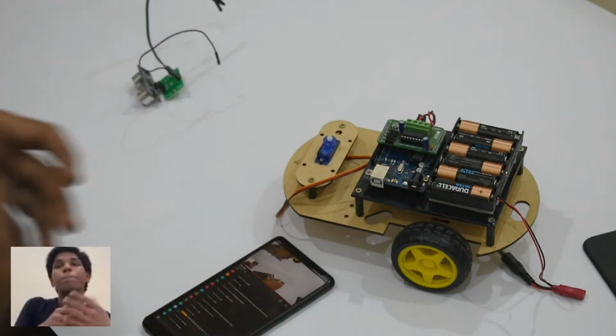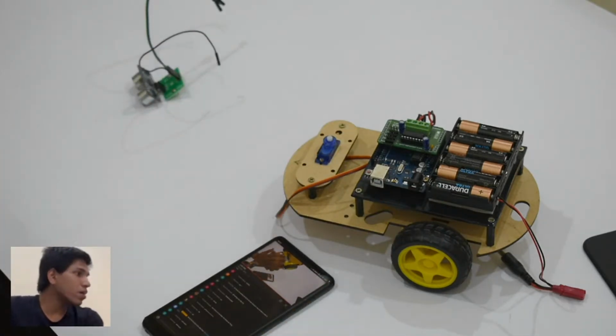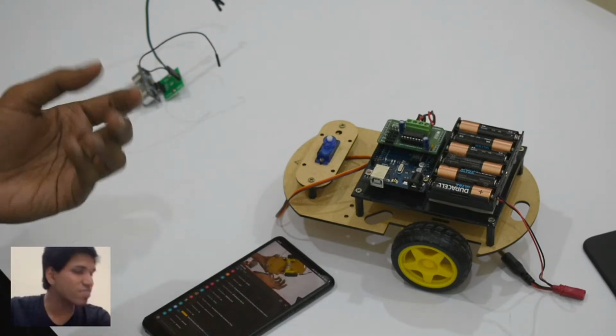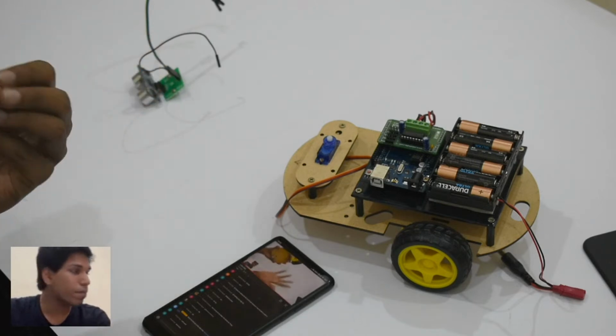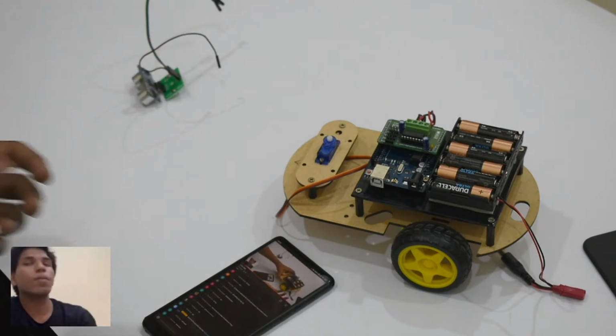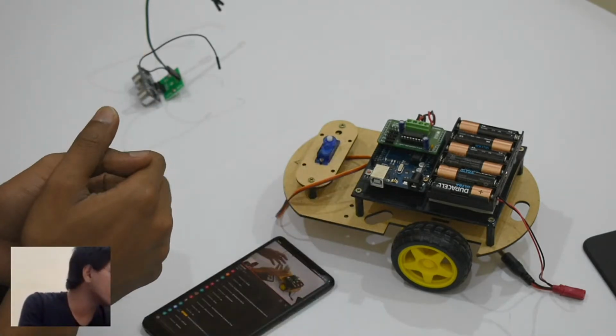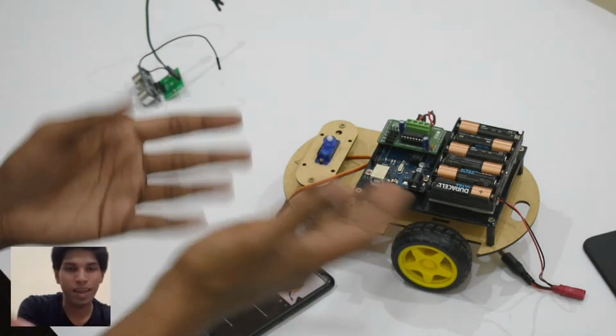There are certain objects that can become magnetic when you supply electricity to them. And then there are certain objects that are already permanent magnets, like you have at your home.